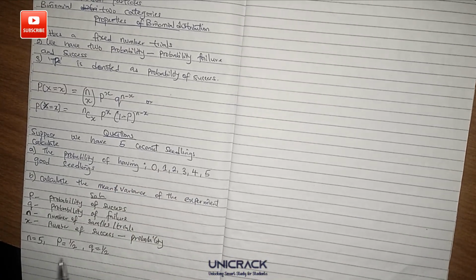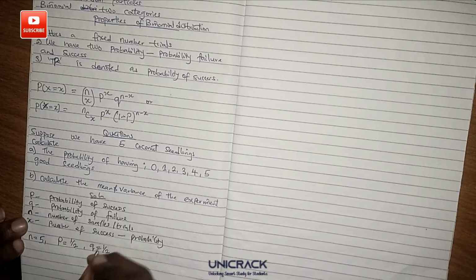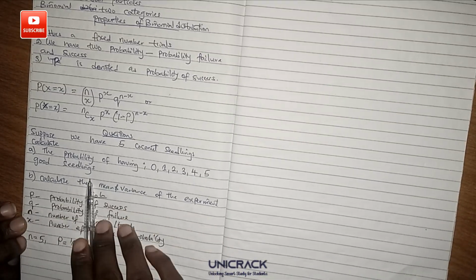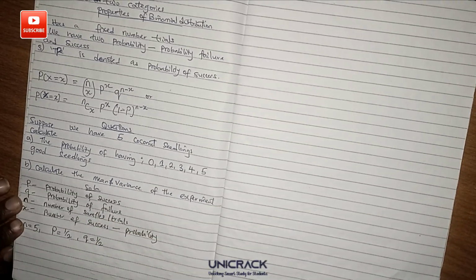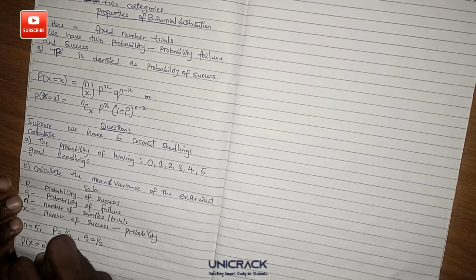So moving to this case here, we can now impute them in our formula. So basically, we are going to look for the probability of having 0 good coconut seedlings, 1 good coconut seedling, 2, and that's to get to 5. So starting with P of X equals 0.